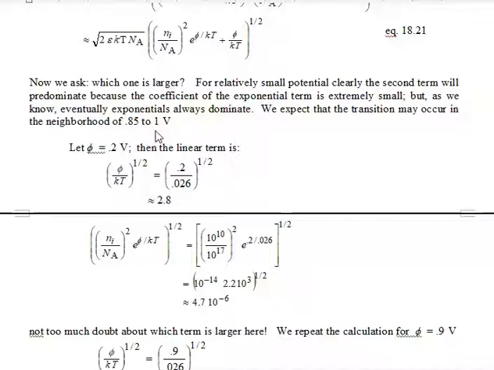The threshold for N_A 10 to the 17th is in that range, and that's what we're going to see. Okay, so we put in 0.2 volts. That's still pretty small, and we expect that the linear term will predominate, and boy, does it predominate. It's about 2.8, whereas the exponential term is 10 to the minus 6th, so no contest.